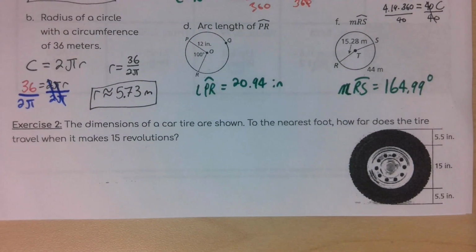Exercise 2. The dimensions of a car tire are shown, and we want to figure out, to the nearest foot, how far the tire travels when it makes 15 revolutions. What's a revolution?